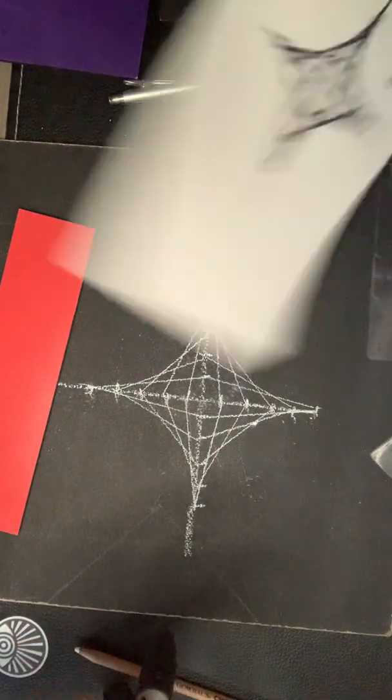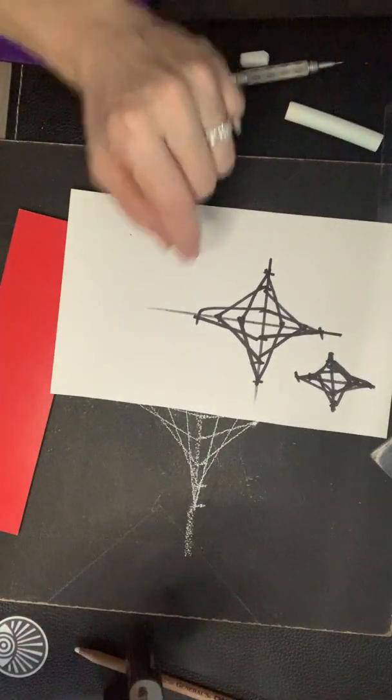Vertical line, horizontal line, plot out dots on equal increments, and then connect the dots.